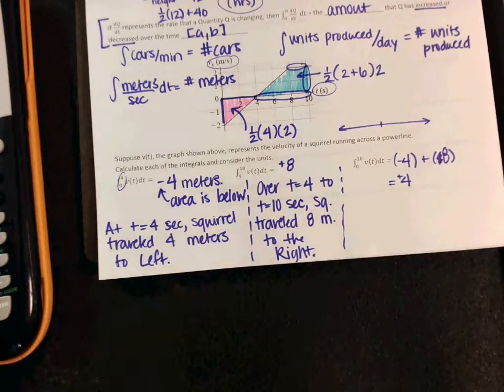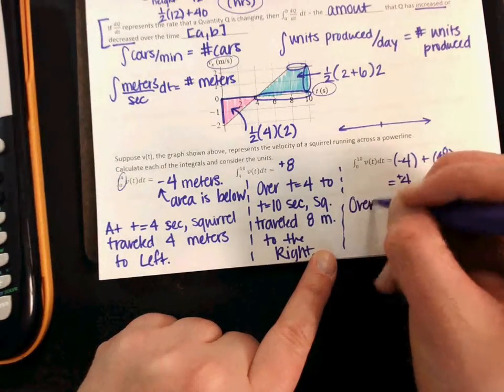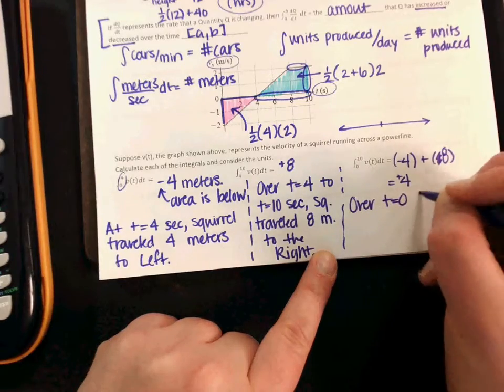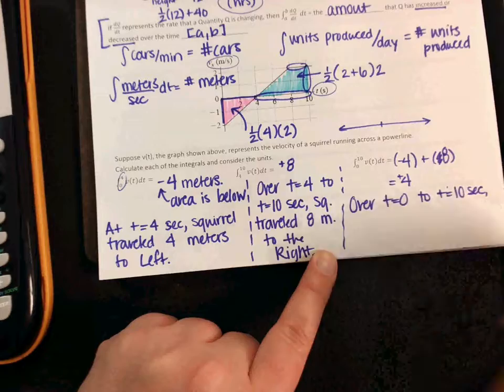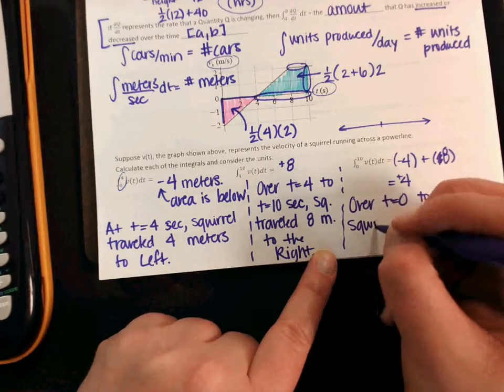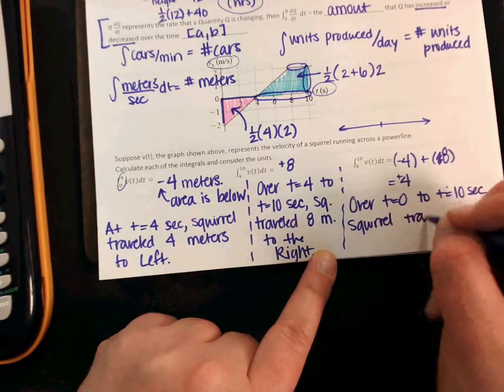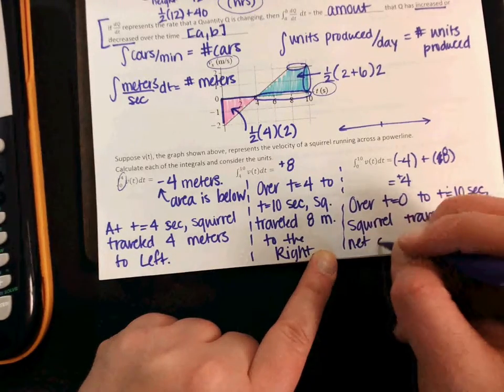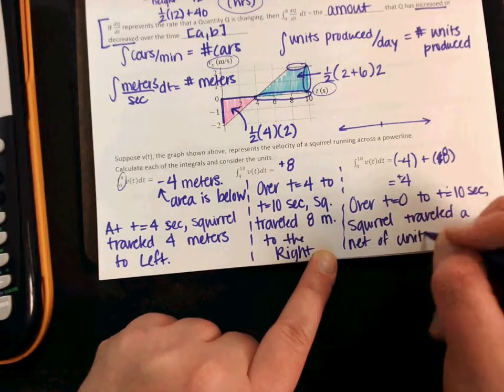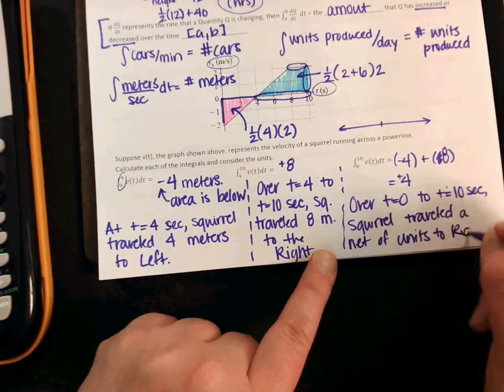Now, overall, he went forward and backwards, but which way did he go more if the result was positive? To the right. So you would say over t equals 0 to t equals 10 seconds, the squirrel traveled a net of 4 units to the right.